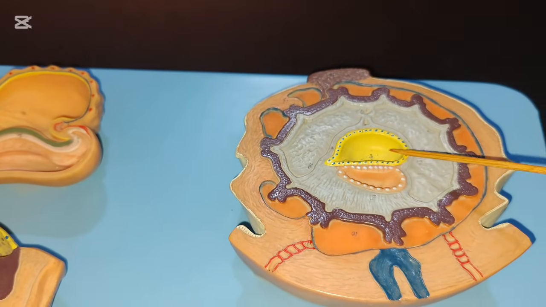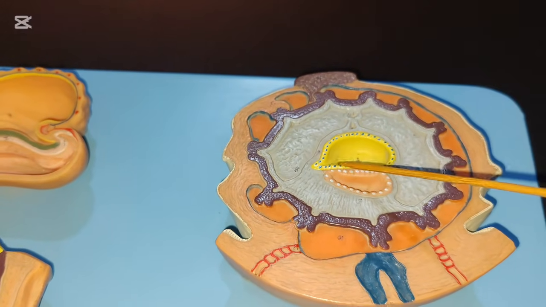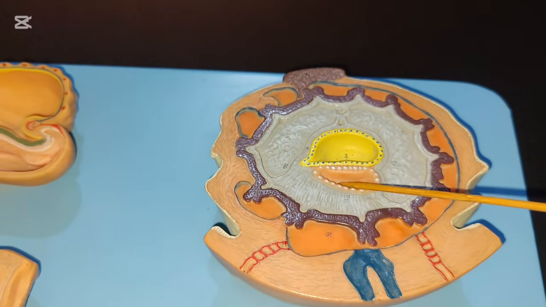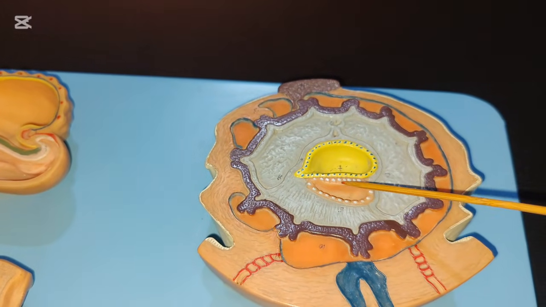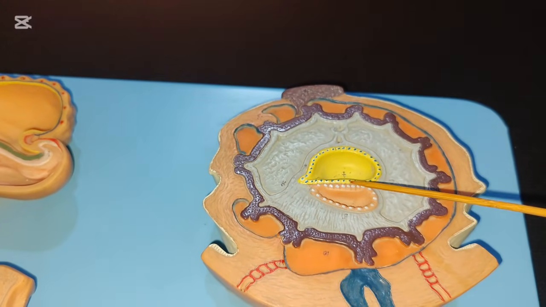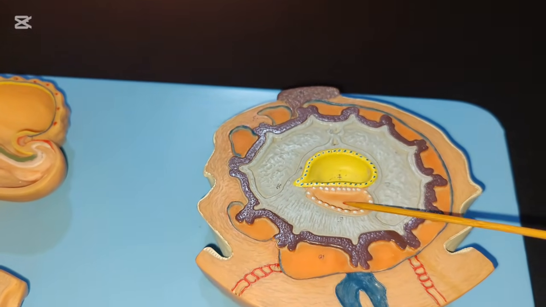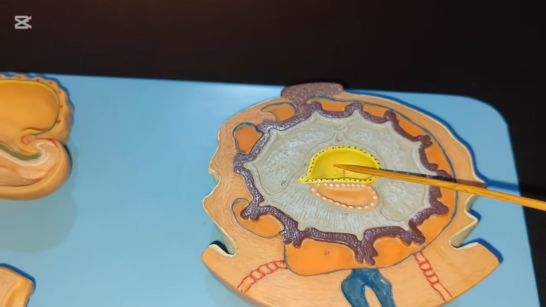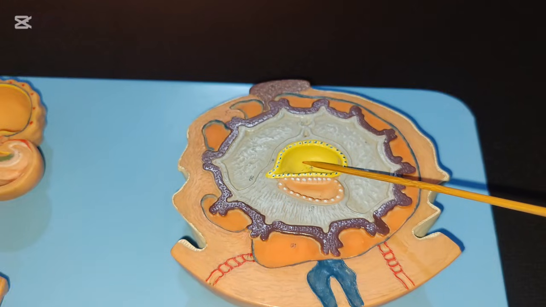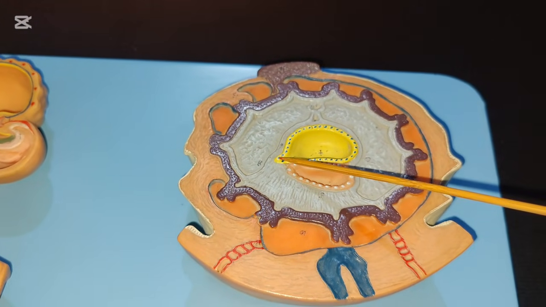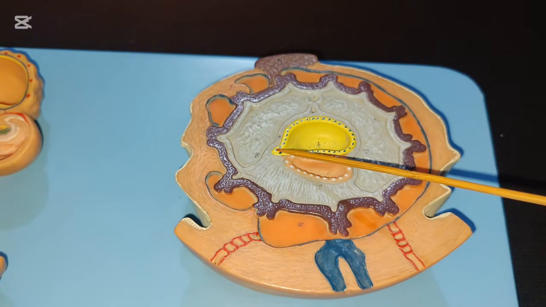This cavity which is present is the definitive yolk sac, also called the umbilical vesicle, and this is the amniotic cavity. This layer in pink color is the epiblast. This layer in yellow color is the hypoblast. Here are the amniotic cavity, the definitive yolk sac or umbilical vesicle, and the allantois present over here.